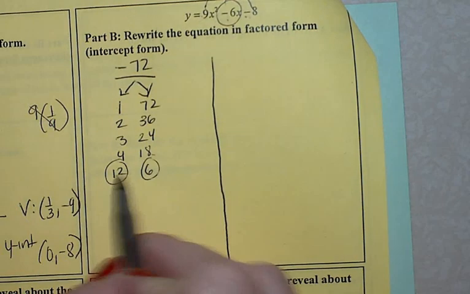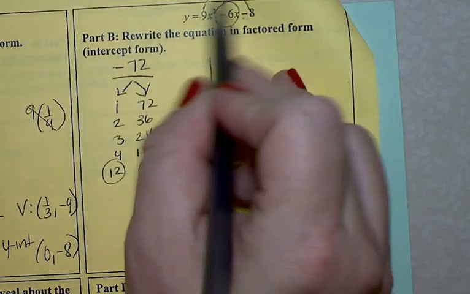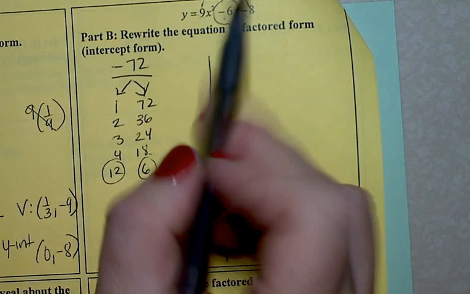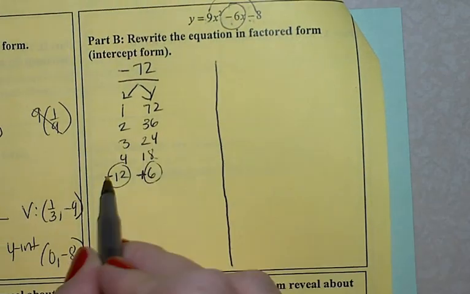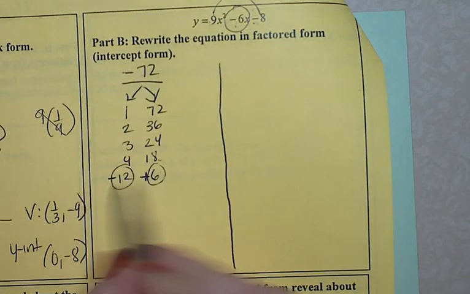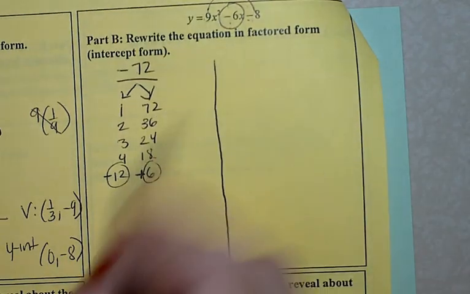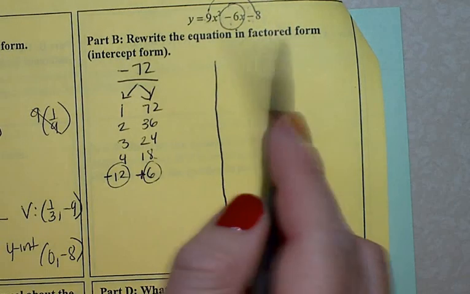These two can multiply to give you a negative 72. And if the 12 is negative and the 6 is positive, we hit our combination. Multiplies and combines.